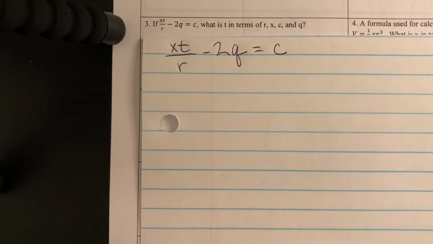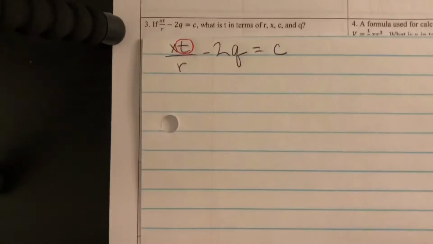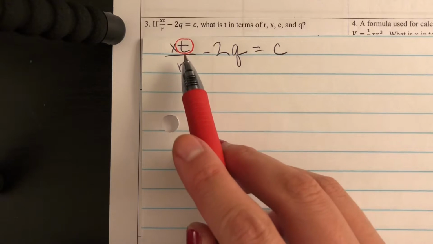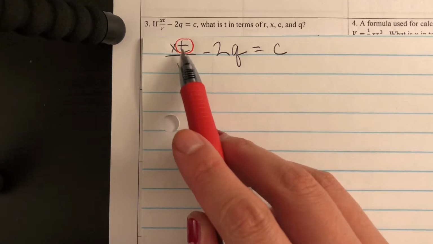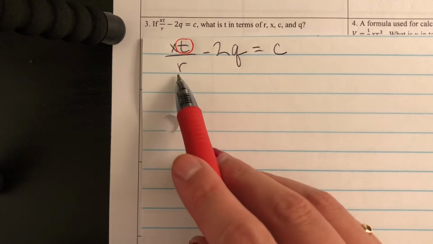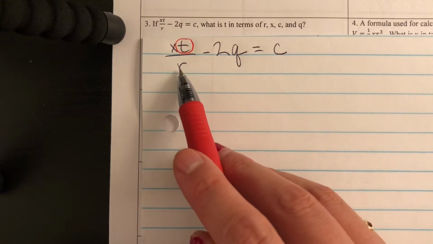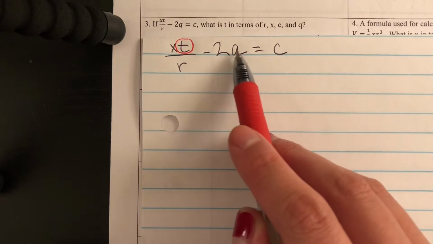In this problem, I'm looking to get t by itself. So I'm looking to get this variable all the way isolated. So I'm going to ask, what is happening to t? T is first being multiplied by x, then divided by r. After that, it's being subtracted by 2q.